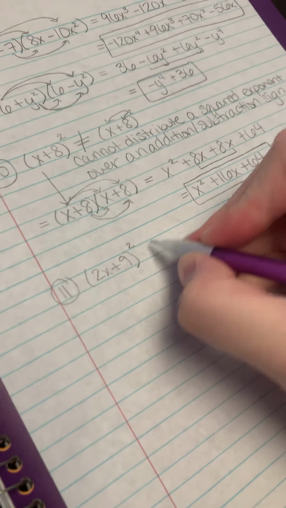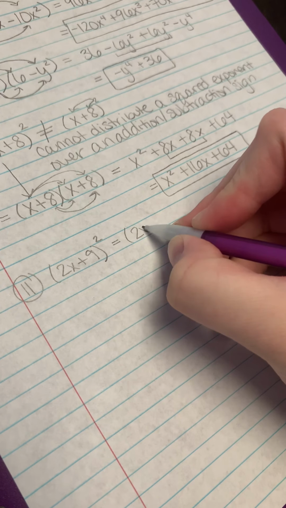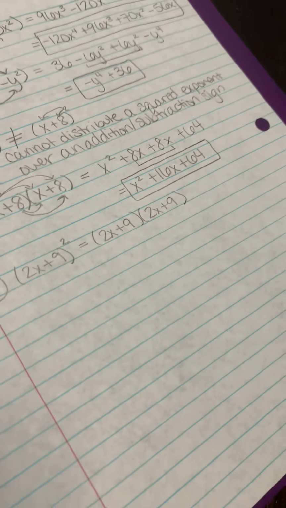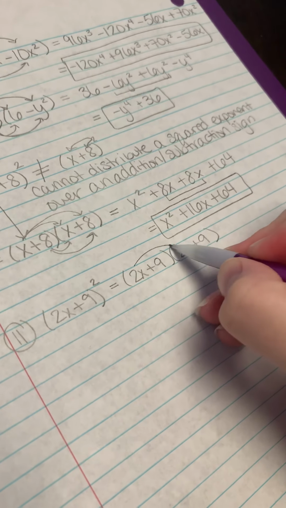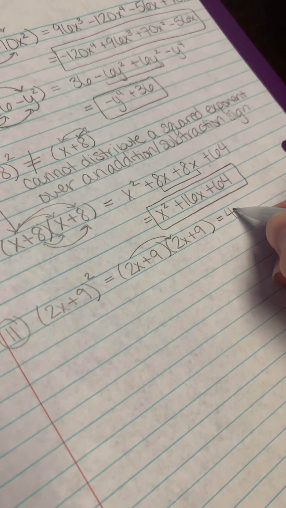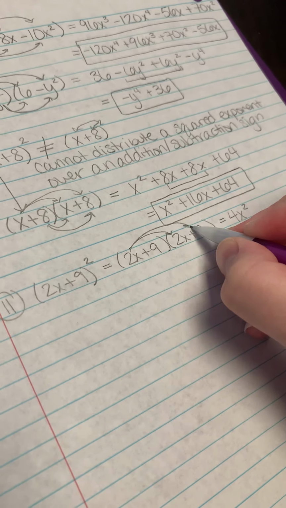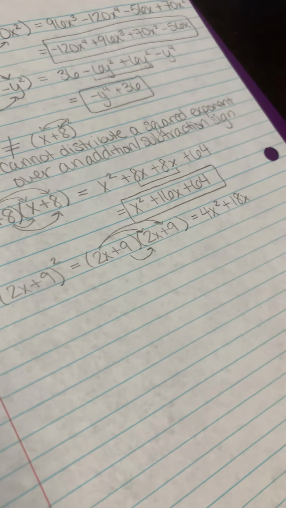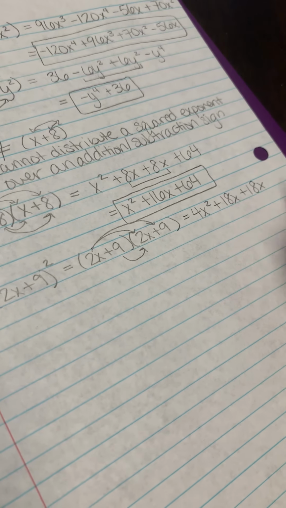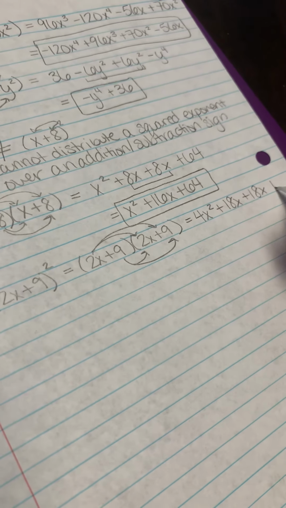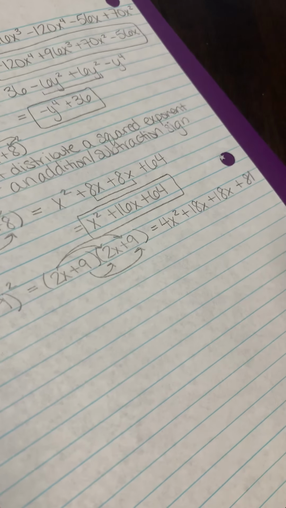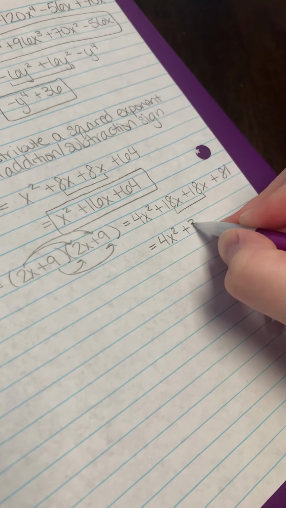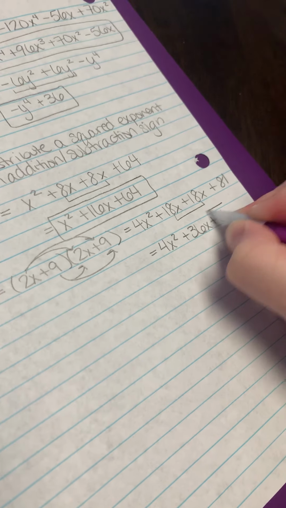So the first thing I want to think about is writing it as itself twice. So 2x plus 9 times 2x plus 9. Then we think about distributing. So 2x times 2x. 2x times 9. 9 times 2x. And 9 times 9. Then we combine like terms to get 4x squared plus 36x plus 81.